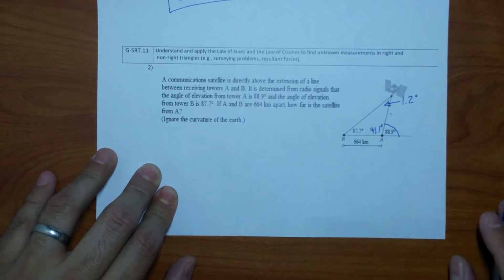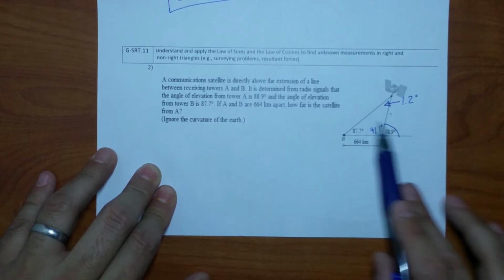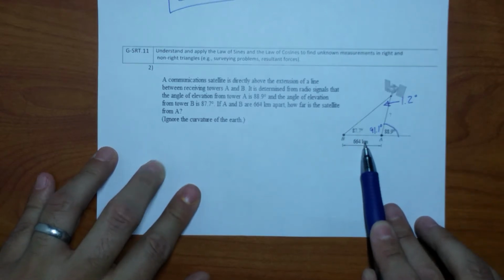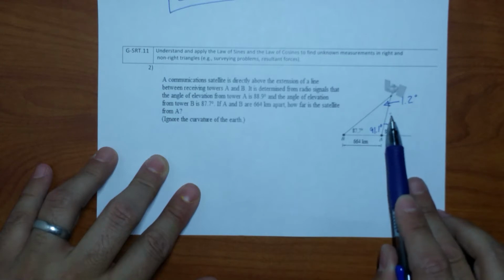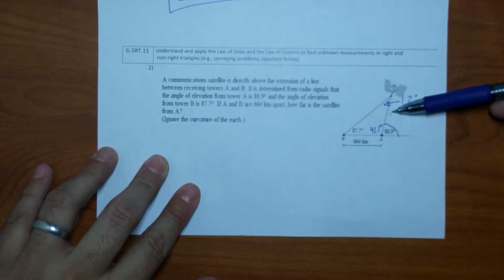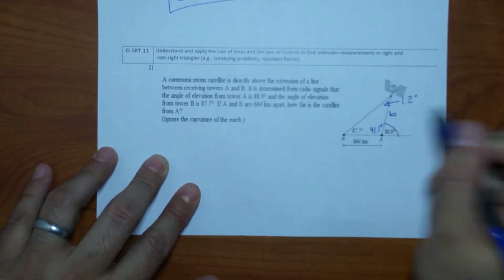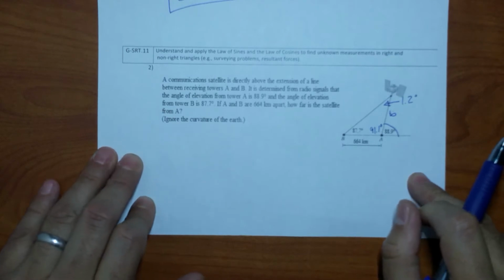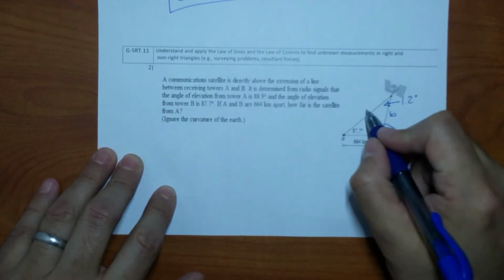What law am I going to use here? Do I have enough for cosine? Oh no. It's going to be sine, because I only have one side, right? And what am I going to label this one here as? This side right here. What am I going to label that as? Little b, because it's across from big B, right? So little b is right there. So that is going to be little b. Okay, so this one over here is little a.